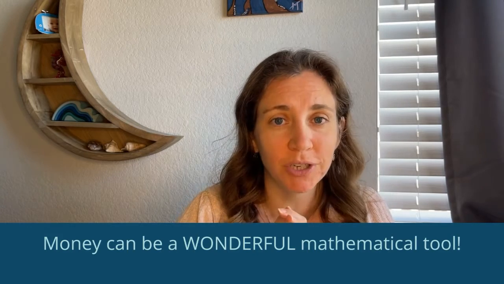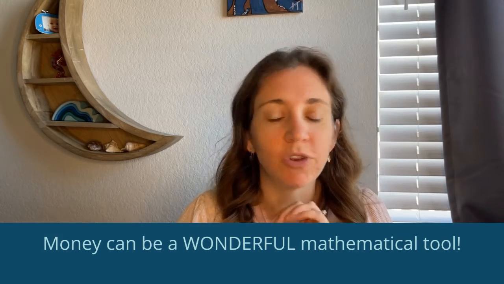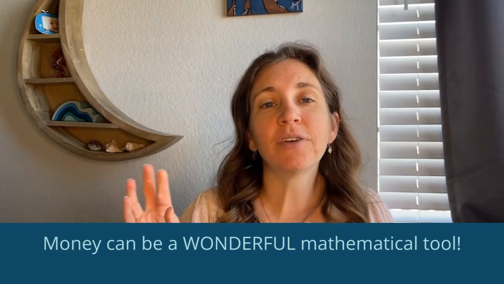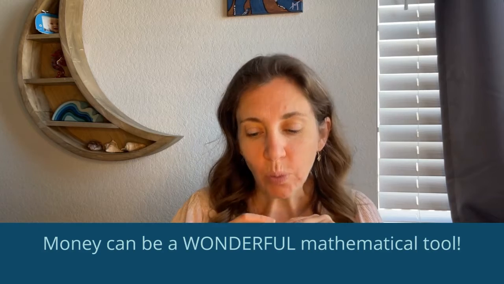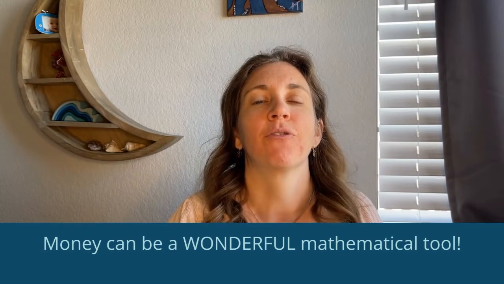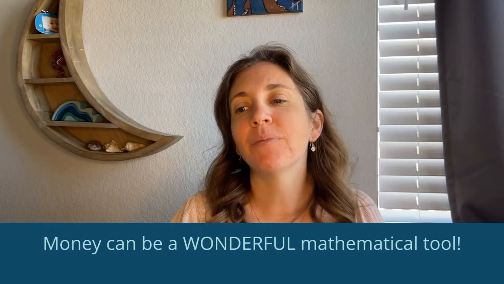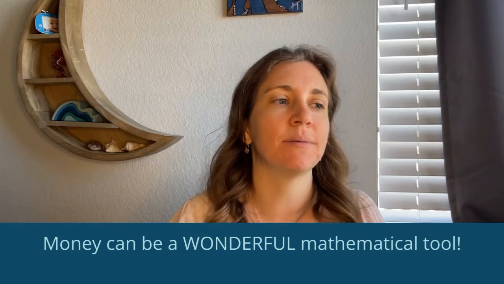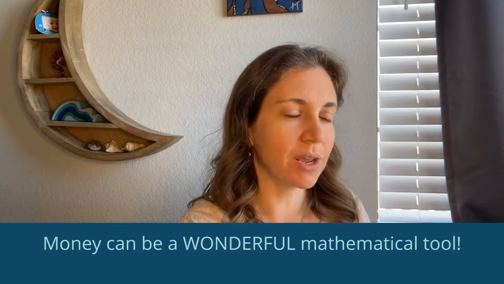So I want to encourage you today to, if you don't already have this in your practice, have your kids work with real coins frequently. Have them practice counting it, have them think about it, use it as a math tool. We're going to go through some examples.